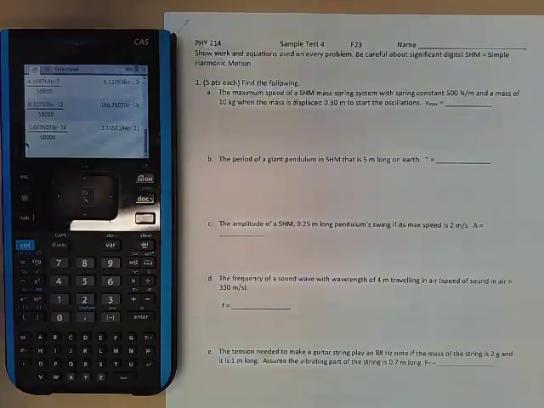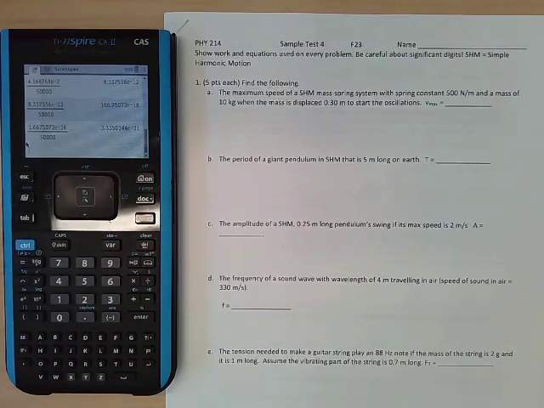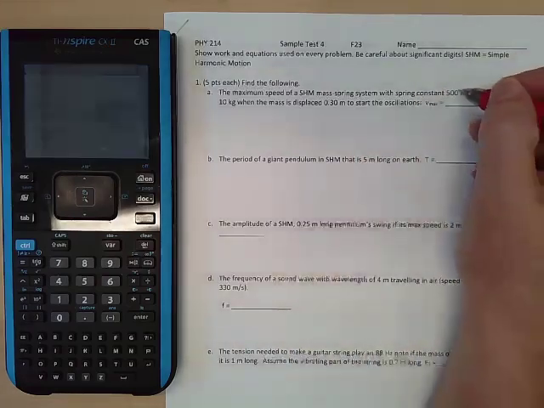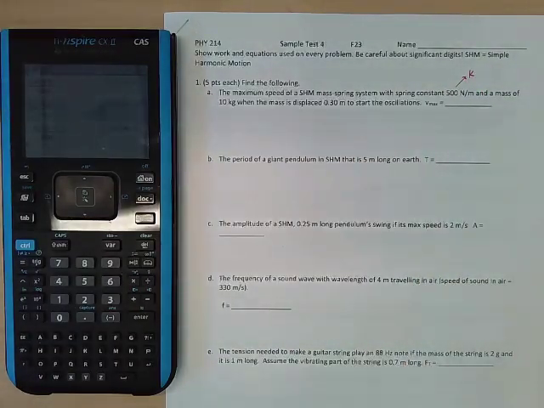Look at sample test 4. See how far we can get here. Number 1A. The maximum speed of a simple harmonic mass spring system with a spring constant of 500 newtons per meter, so that's telling us K, and a mass of 10 kilograms when the mass is displaced by 0.3 meters to start the oscillation. So what is Vmax?